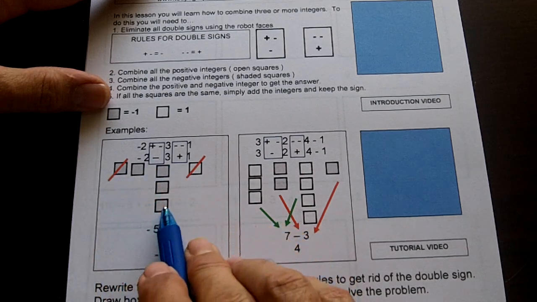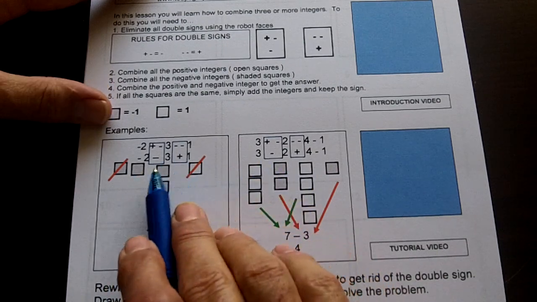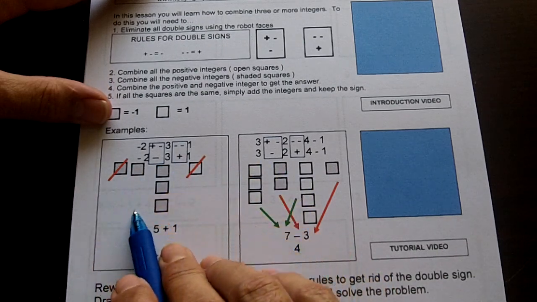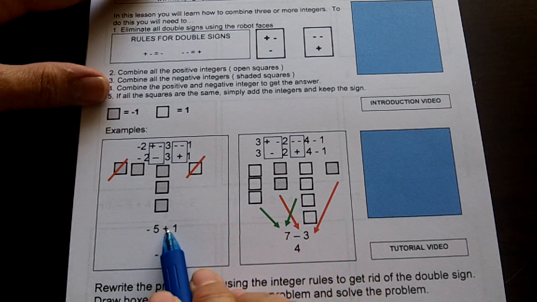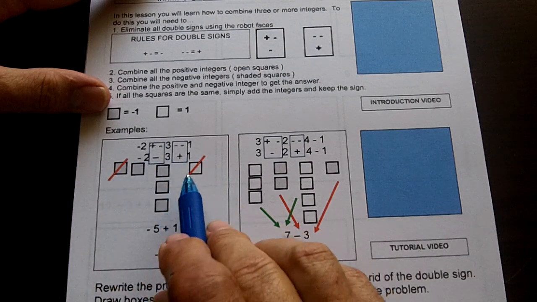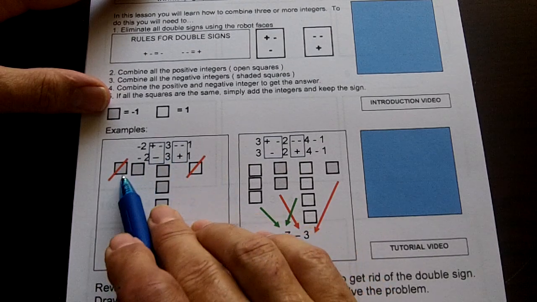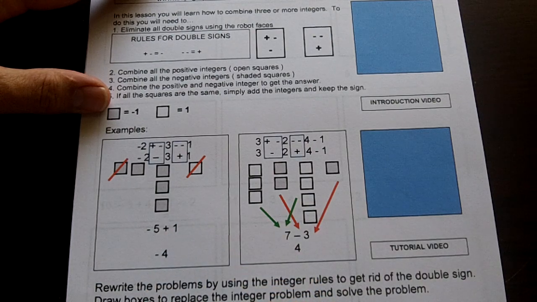Then once you have this, you're going to add up your positives and your negatives, because you're not going to draw these all the time. You have 5 shaded squares, that's a -5, and you have 1 open square, that's a +1. Then you would go up here, eliminate your 0 pairs, and you would have 4 shaded squares left after you eliminated 1 0 pair, so your answer would be -4.